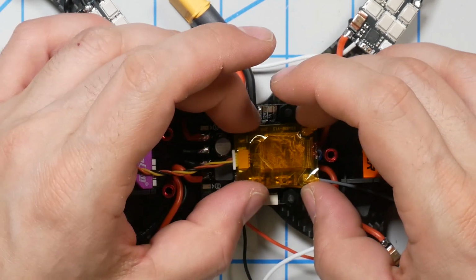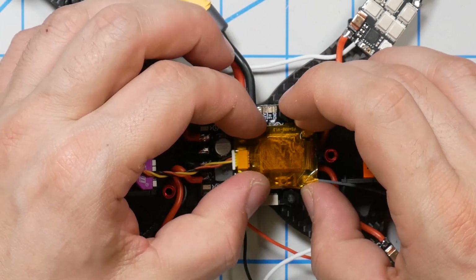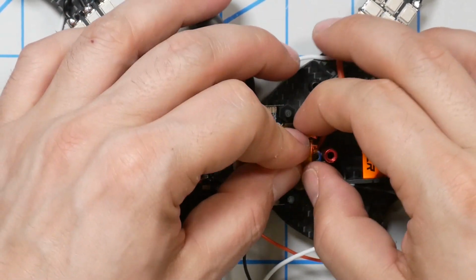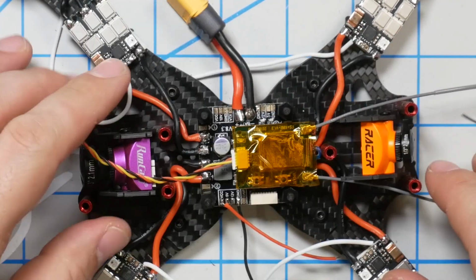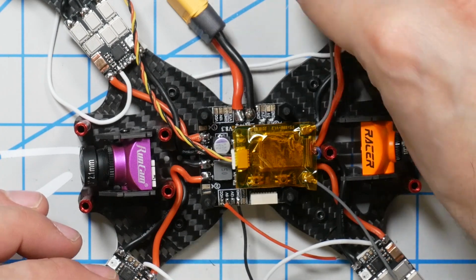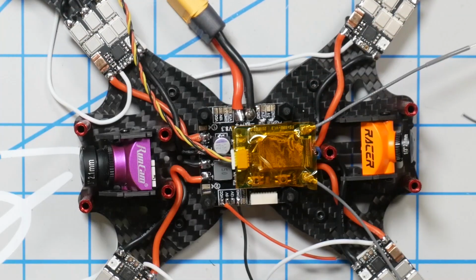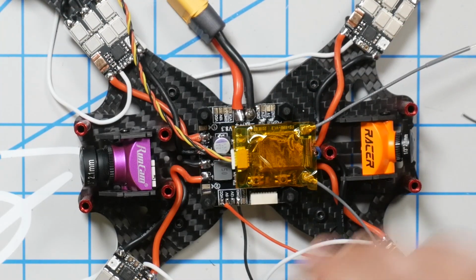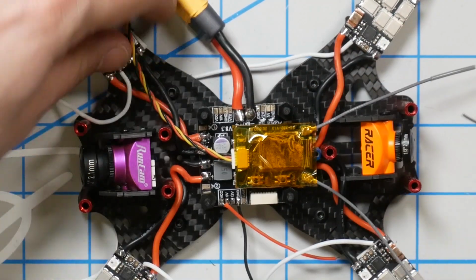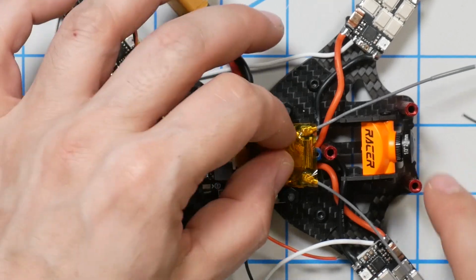I've wrapped this receiver in something called Kapton tape. It is on my Ultimate FPV shopping list website. I like to use it. By the way, the link to that is down in the video description. Naturally, I like to use Kapton tape instead of clear heat shrink. Sometimes I think it's a little more versatile. It's certainly thinner in most cases. And yeah, that's what I like to use.